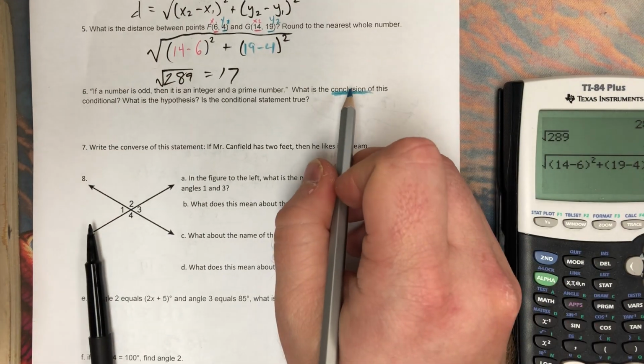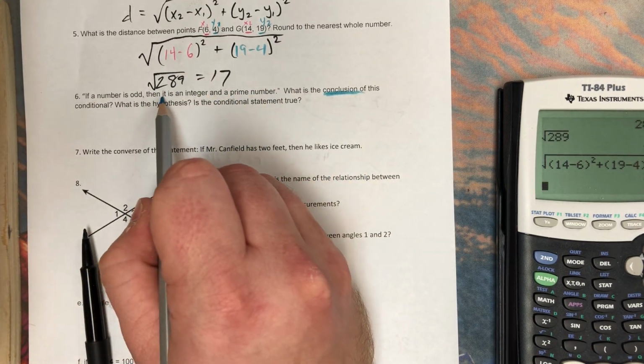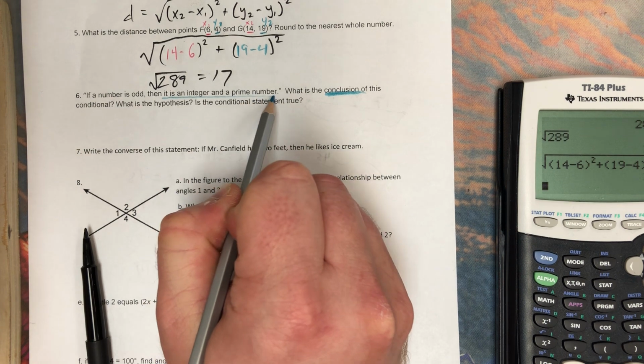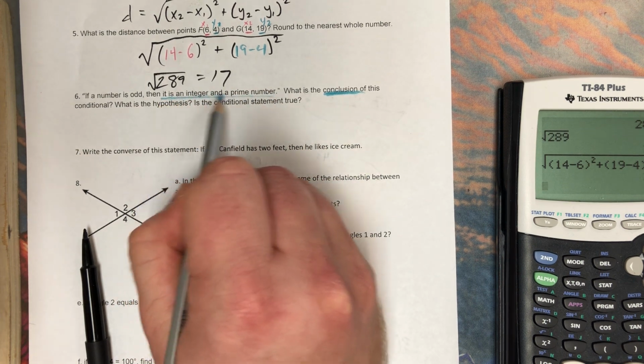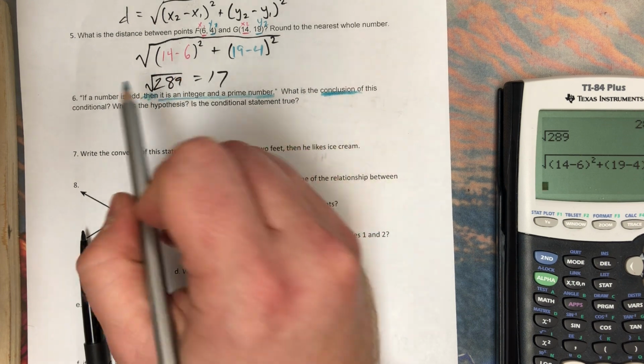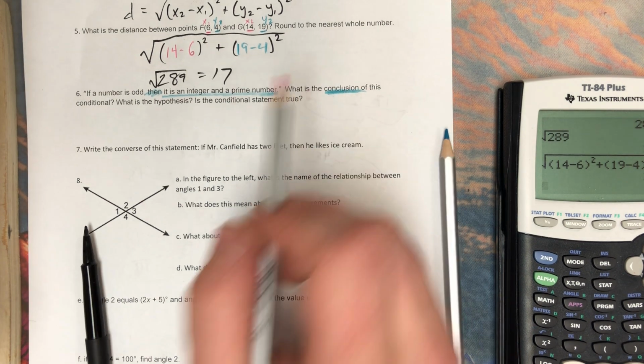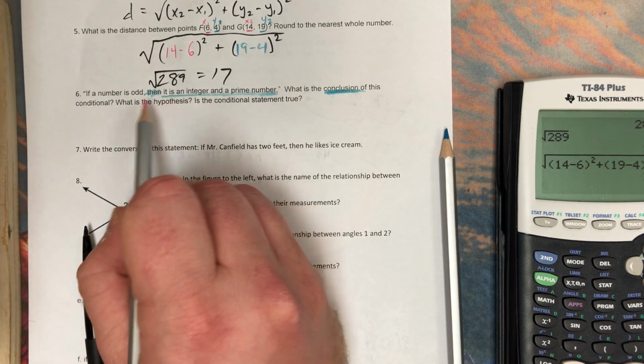All right. So conclusion. Remember, it goes hypothesis then conclusion. So it is an integer and a prime number. Remember, when we talk about the hypothesis and conclusion, we ignore the if and we ignore the then. So let's see. I can use pink for this next one because I'm not doing any writing. What is the hypothesis?